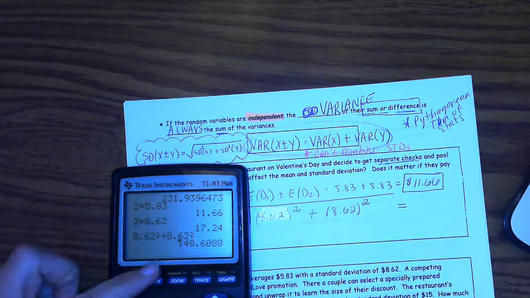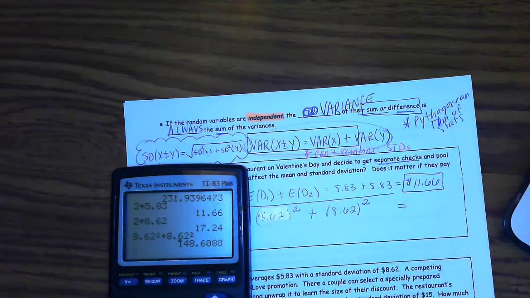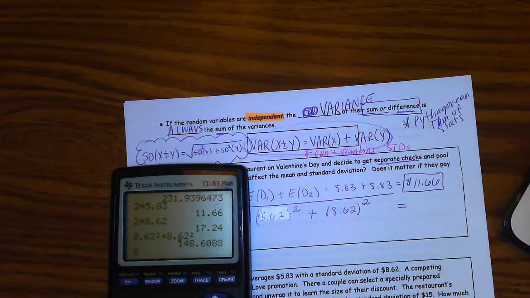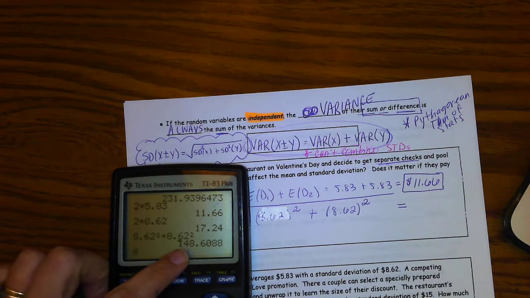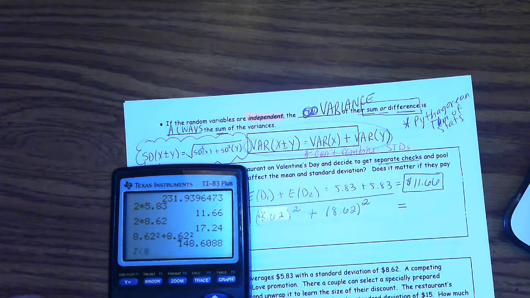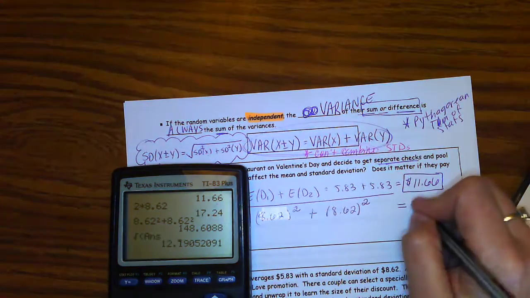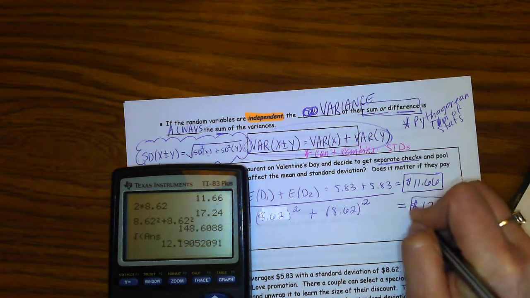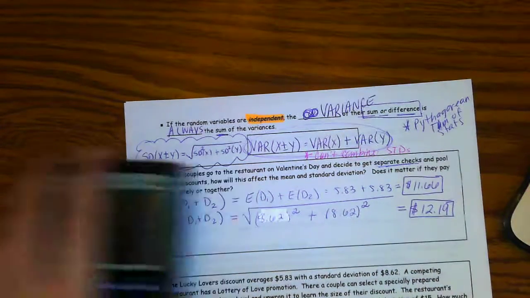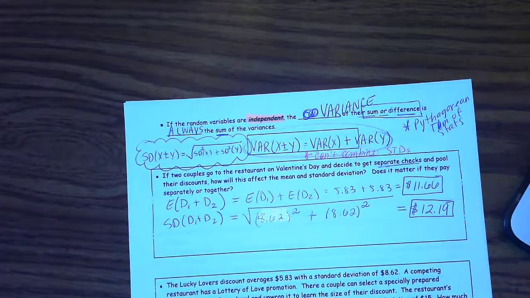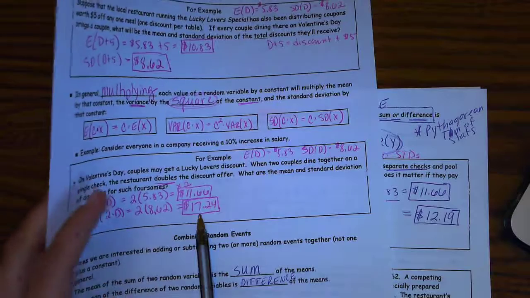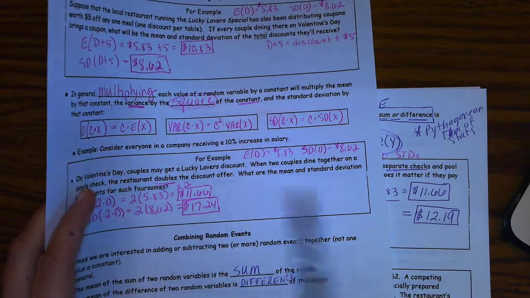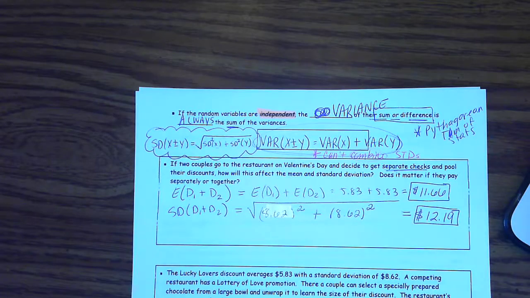So this would be the variance of the sum of the two events. Remember the variance I think was 71 something, so you can see that that would add up to about this number. And then take the square root of that to get the standard deviation of pooling the discount. So if I compare that to the previous problem, does it matter if they double it or pool it together? And the difference is in the variance. Doubling it, the standard deviation was 1724. Pooling it, the standard deviation was 1219.